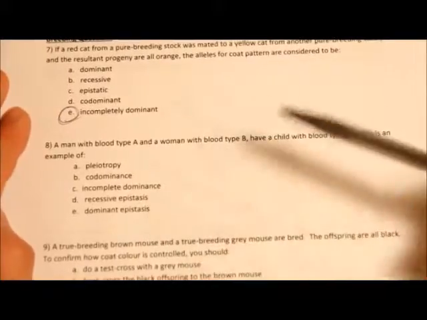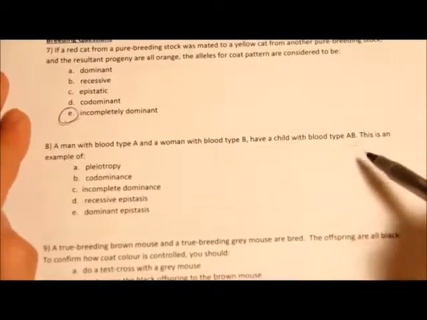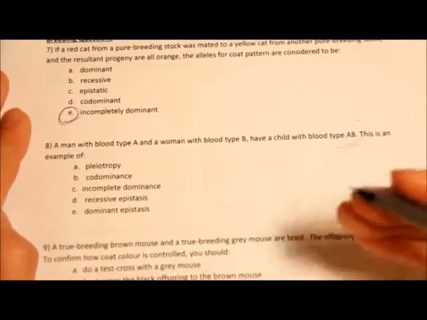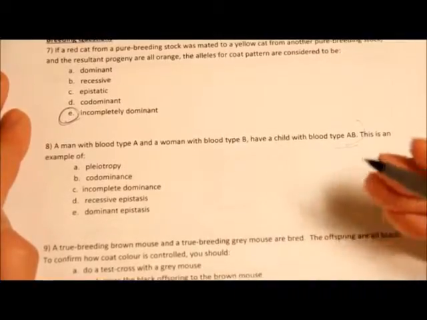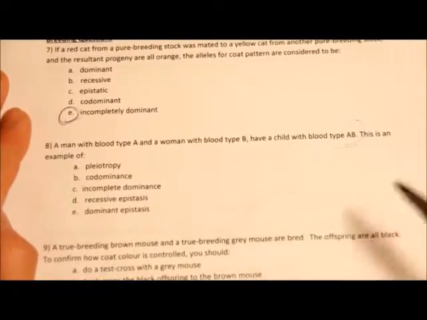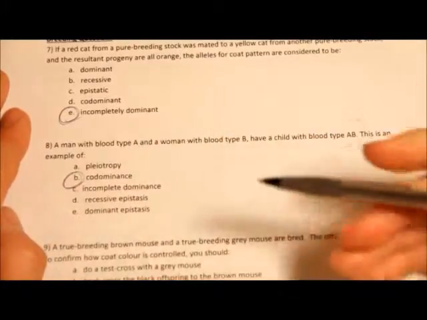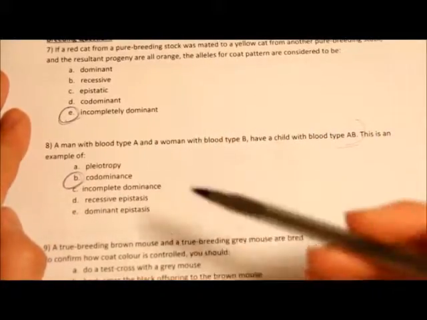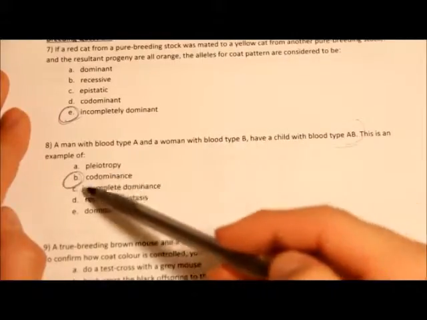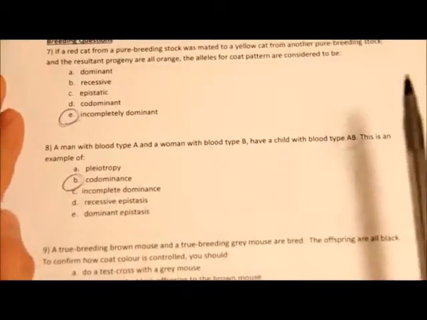Now for number 8, for blood type, both A and B are present, meaning that they are coexisting in this individual, in this heterozygote individual, meaning that it is codominance. The proteins A and B are coexisting, thus they are codominance.